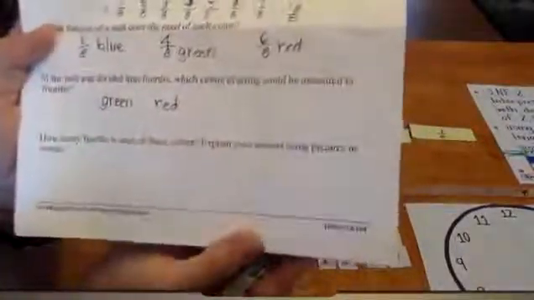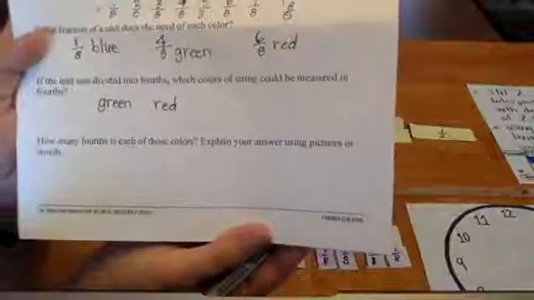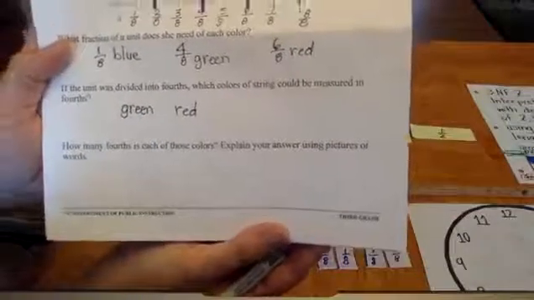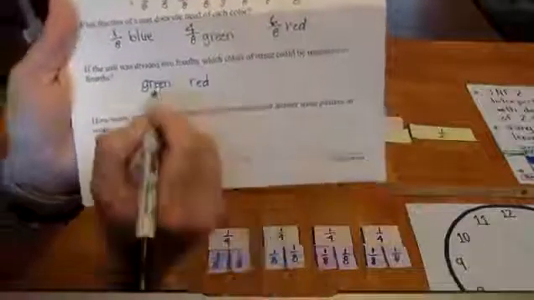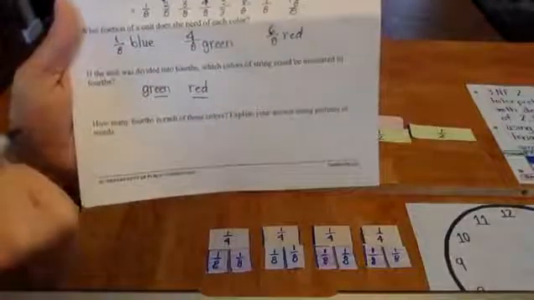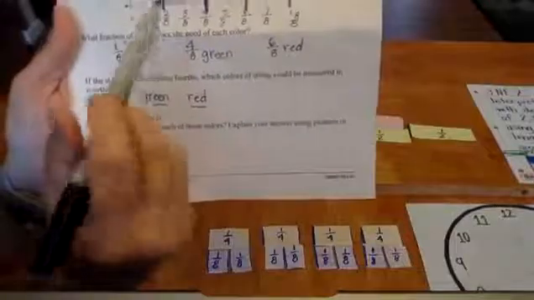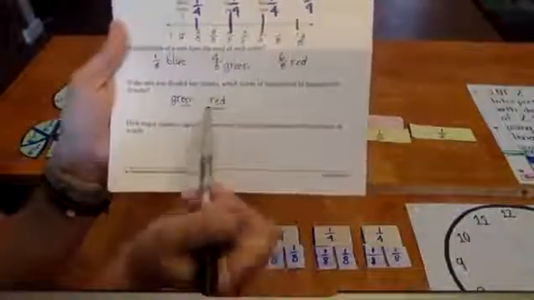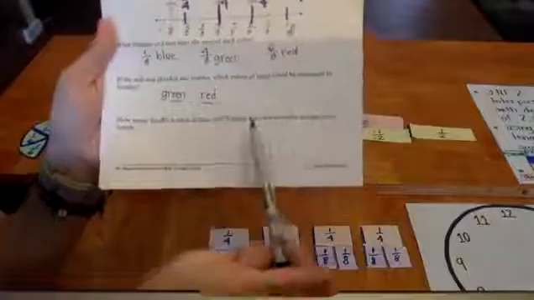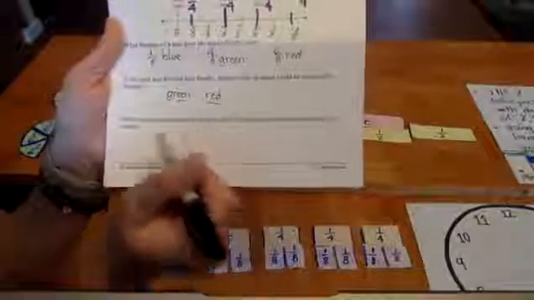Okay? Last question. How many fourths is each of those colors? Explain your answer using pictures or words. So Miss Street's going to let you figure that out. How many fourths is each of those colors? Talking about our green and red. Okay, so that means you have to look at the number line as the whole and count by fourths. How many fourths is the green? How many fourths is the red? And you can show your answer using pictures or words.